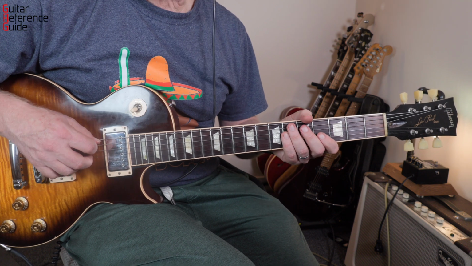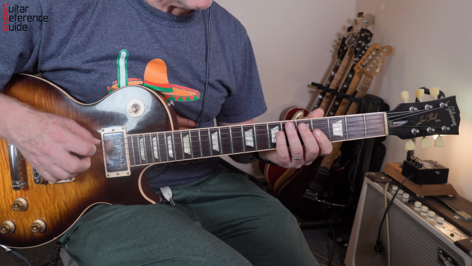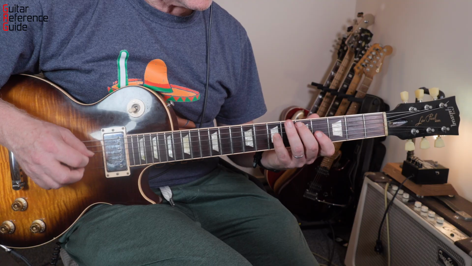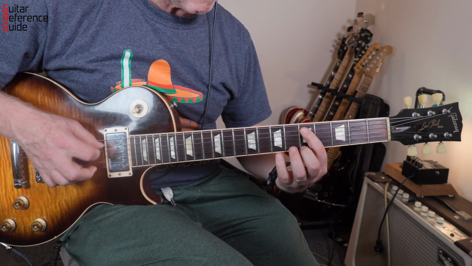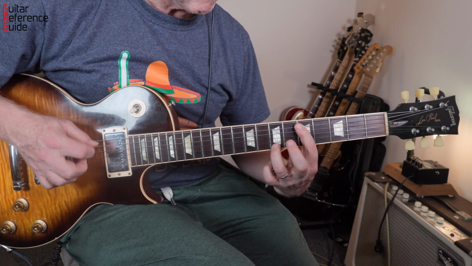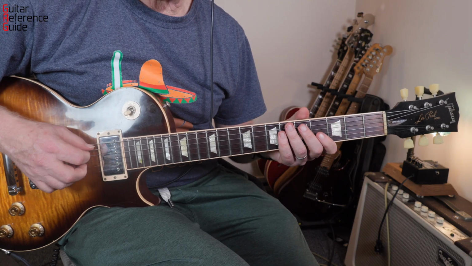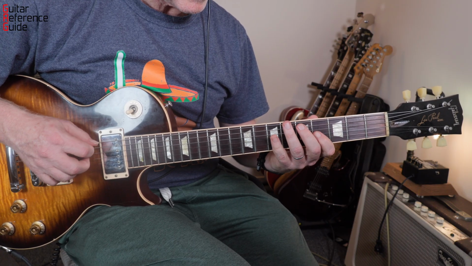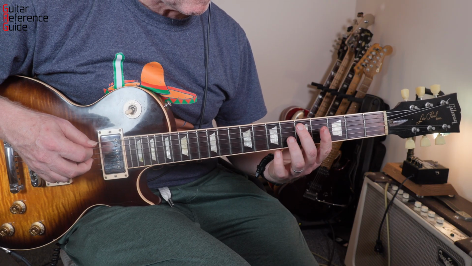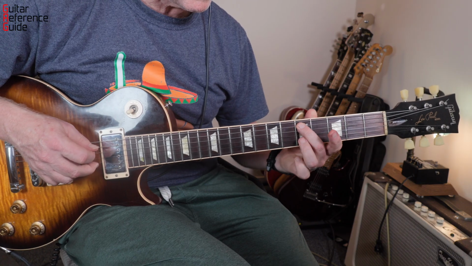Now another thing you can do is you can pedal over all the notes. You can do 3 note pedals. So if I play a D major scale, I could pedal to the G string. There's my 7, there's my 1.